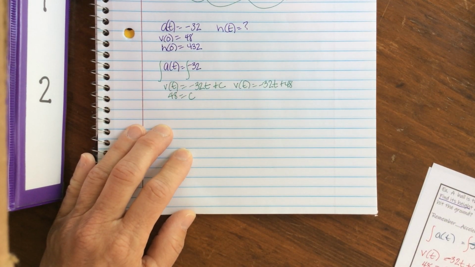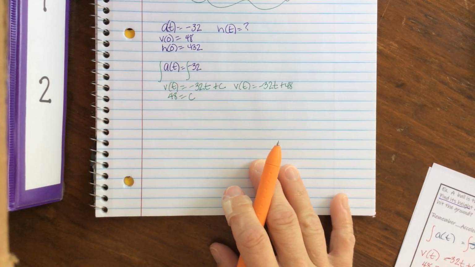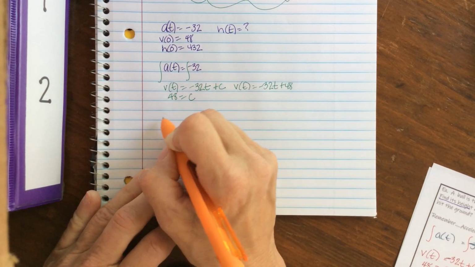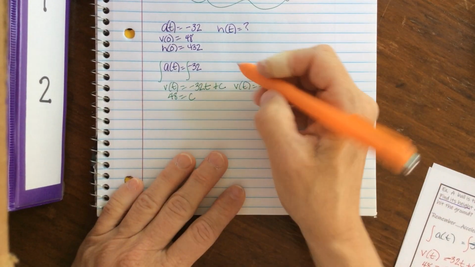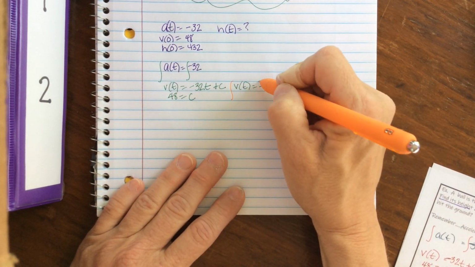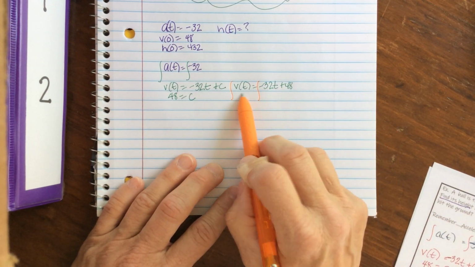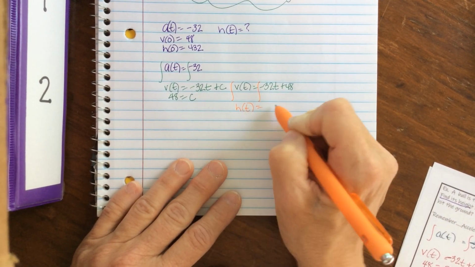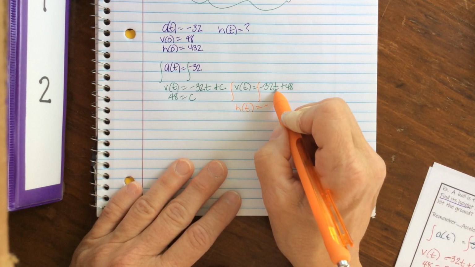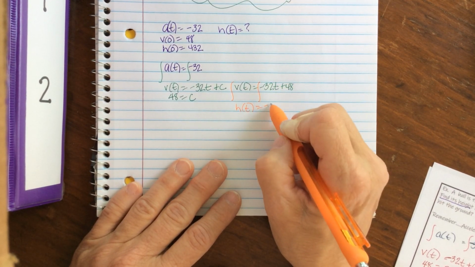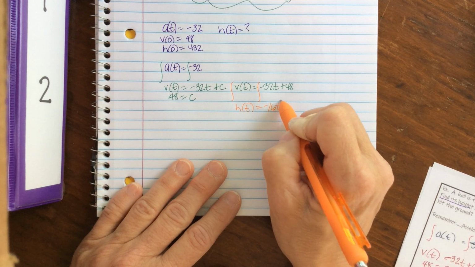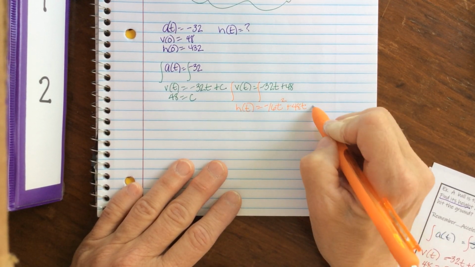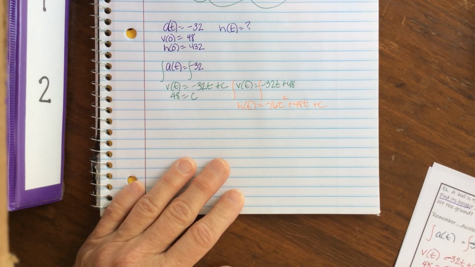And now that we have our velocity function, let's find our height function. We will find the antiderivative of velocity. So h of t equals negative 32t squared over 2, which is negative 16t squared plus 48t, and we will add c.